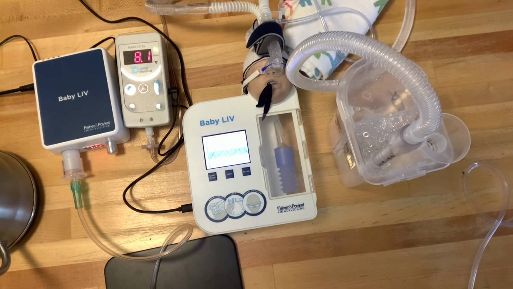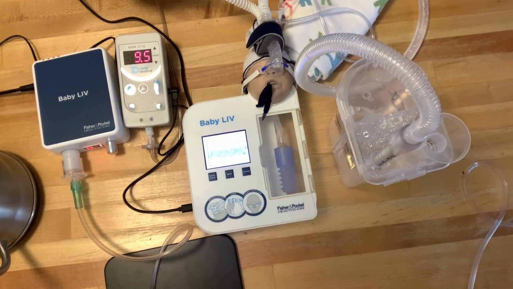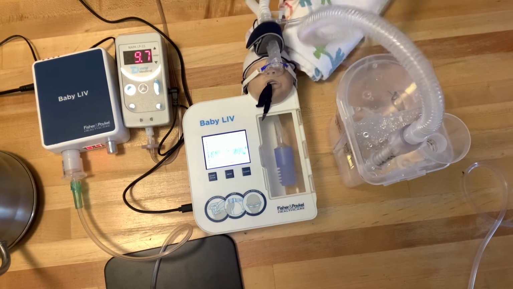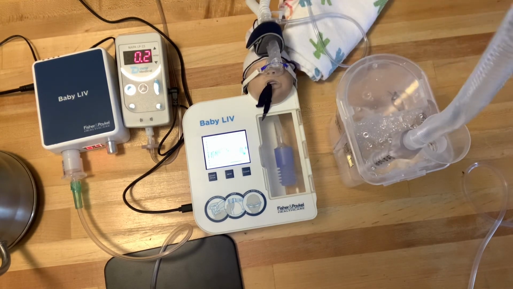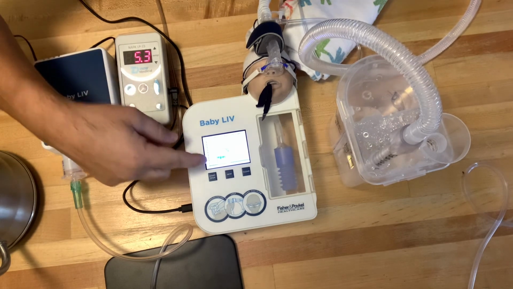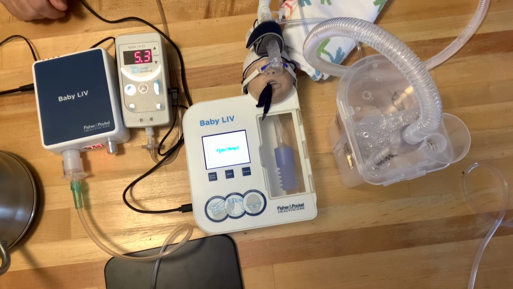And all I've done was add water to the expiratory limb so that it fills up in this U-bend. So if I drain this water, have it go back into the system, plug that back in, I come back down to 5 centimeters of water pressure, and my monitor is happy and stopped alarming.